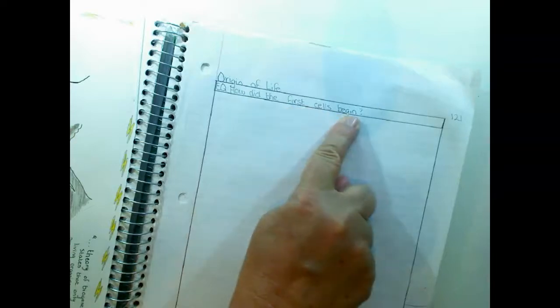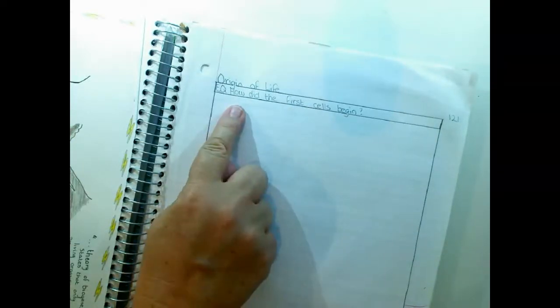If you take a look, you're going to see all of these types of things as you go through your class. You're going to talk about DNA, you're going to talk about protein synthesis. If you take a look here, okay, so here's some notes that are missing. Obviously, you don't want to have missing notes, but it says, how did the first cells begin? So this student probably was not here that day or just didn't catch up on the notes.